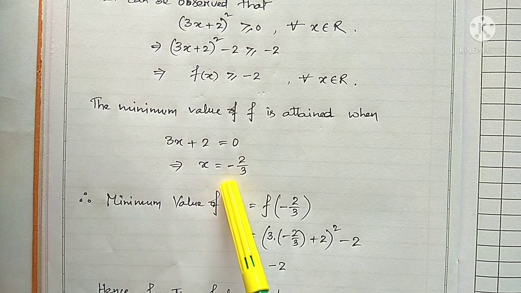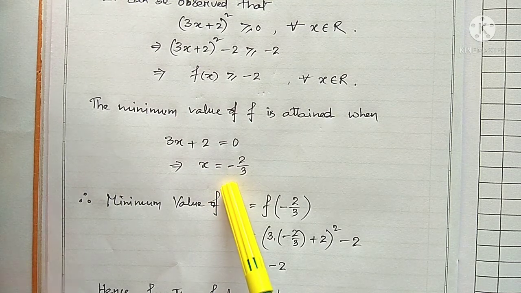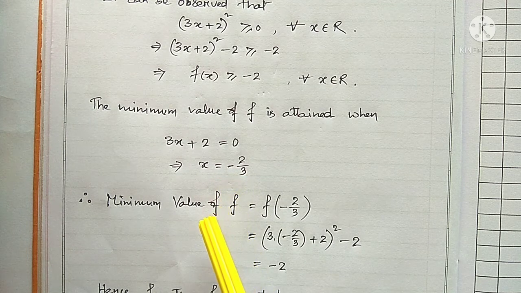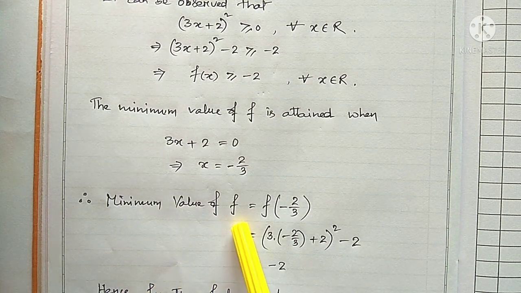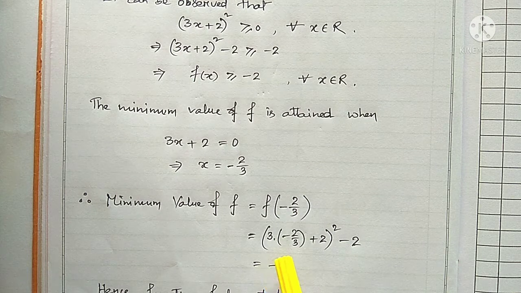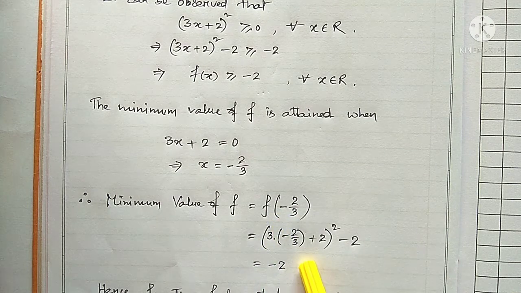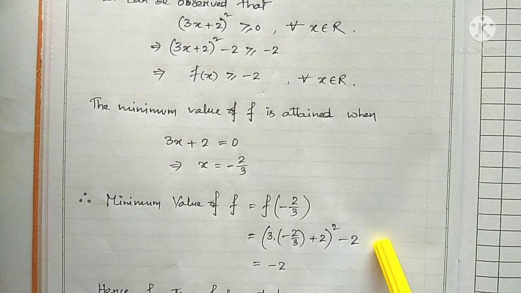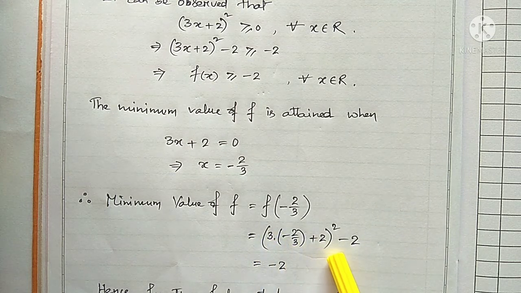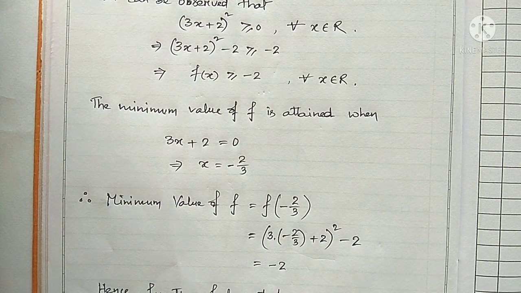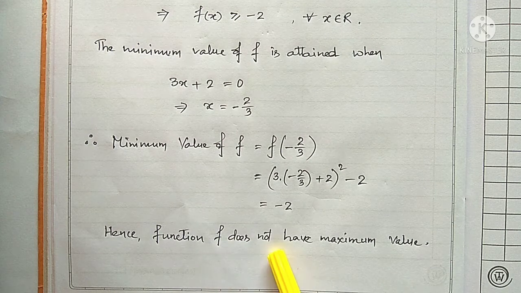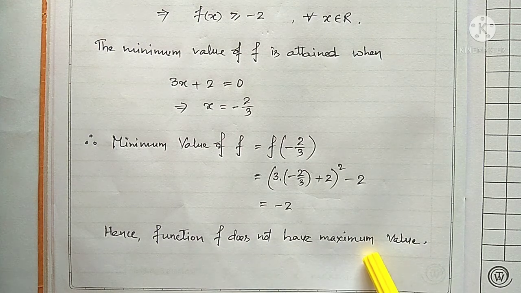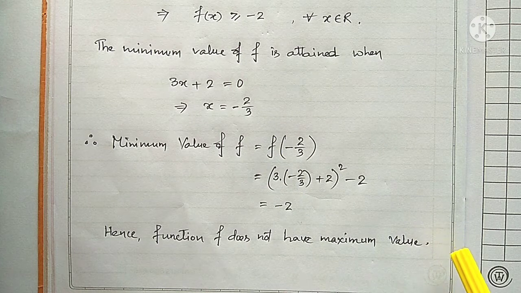And this x value we have to put into the given function. And the function is what? (3x plus 2) whole square minus 2. There we have to put it. And the minimum value of f, here we write f(minus 2 by 3), and if we put 3 into minus 2 by 3 plus 2 whole square minus 2. So now after calculating this result, we get the answer is minus 2. Hence our conclusion is what here? Hence the function f does not have a maximum value because f(x) is greater than or equal to minus 2. So here we get only minus 2.